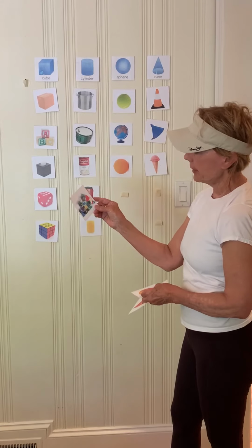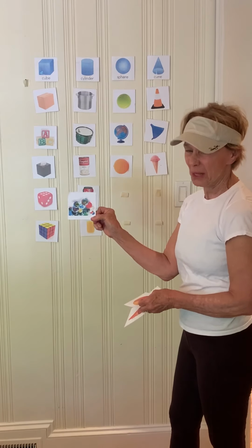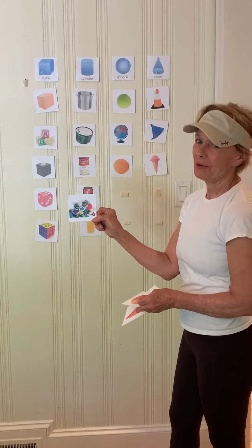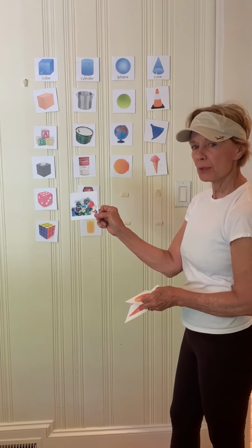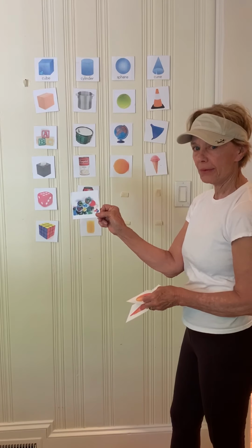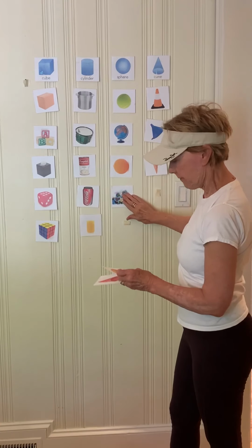These are, I don't know if you can see them, but they're marbles. I used to love to play marbles when I was a little girl. We had some fun games. So where do you think these marbles would go, these round marbles? That is correct. They are a sphere.